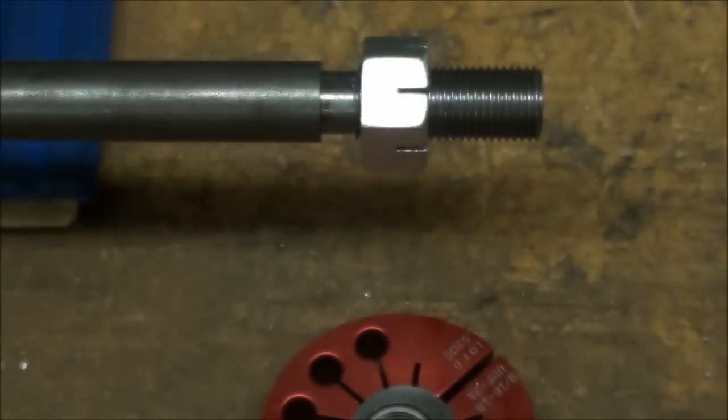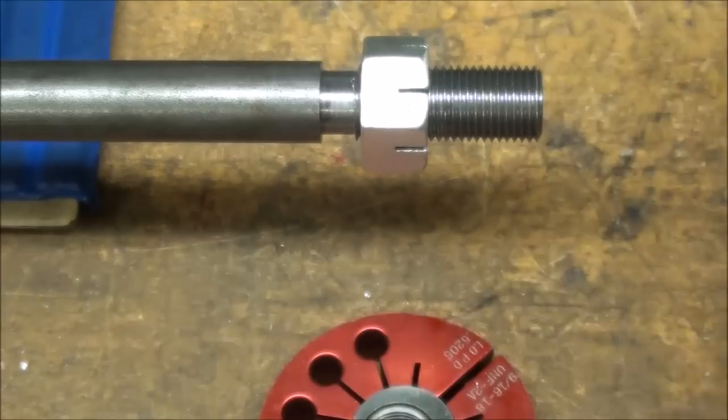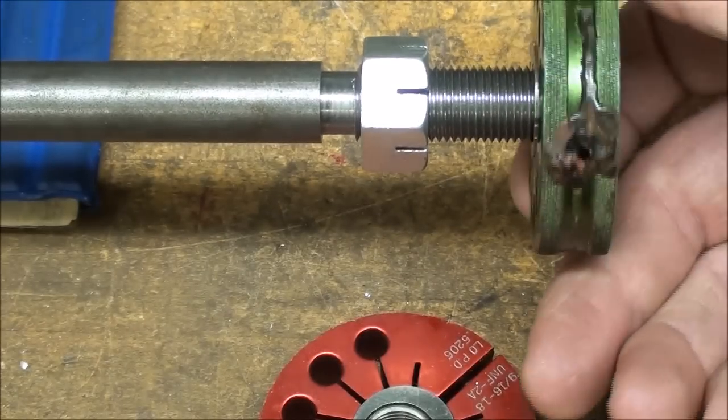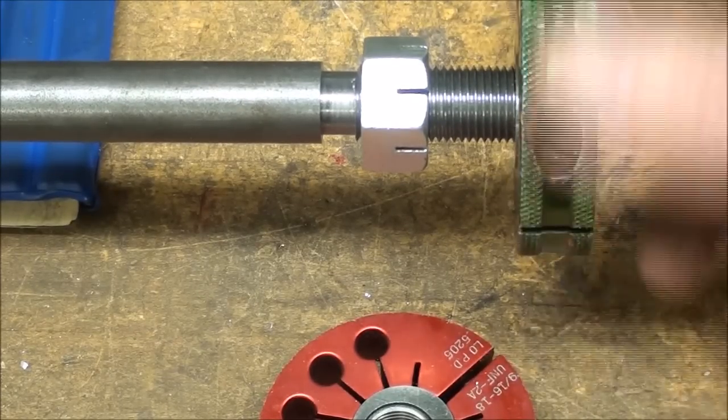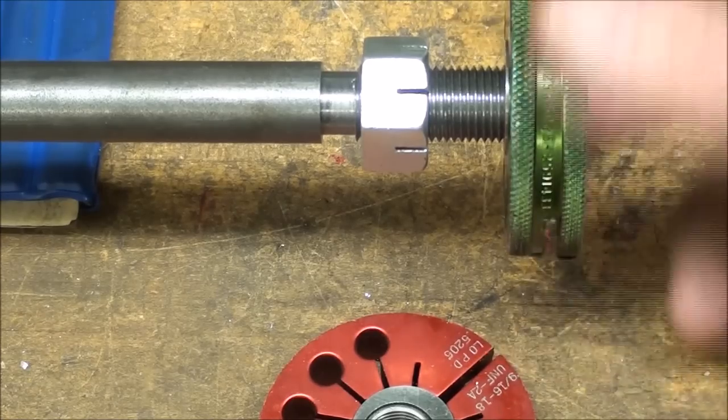So that's the pitch diameter, but that means that that should fit on, it should go, if it's cut to the correct depth. And you can see it goes right on.